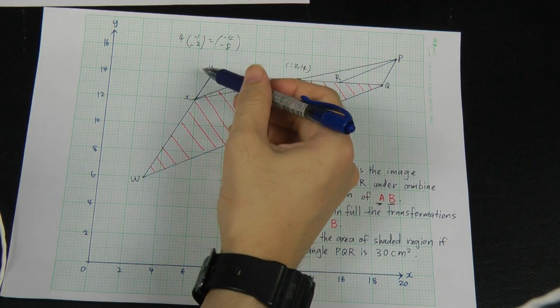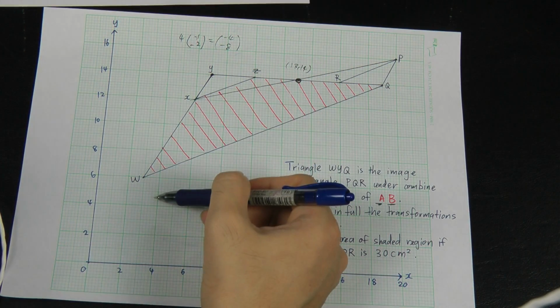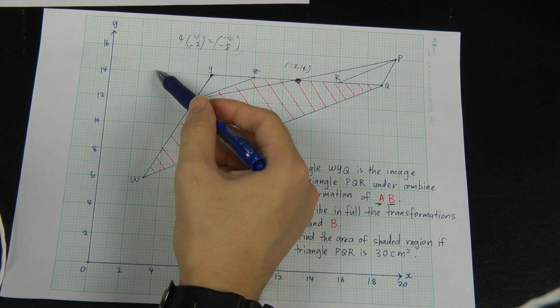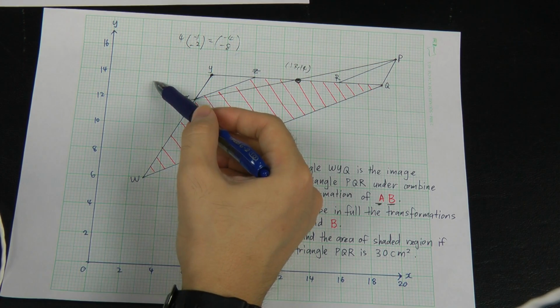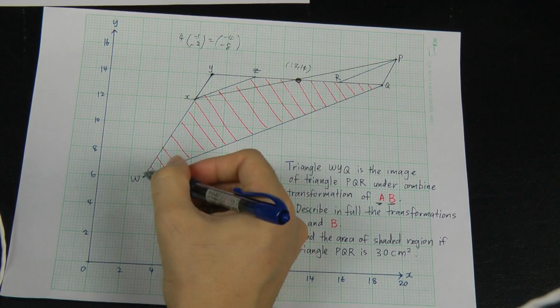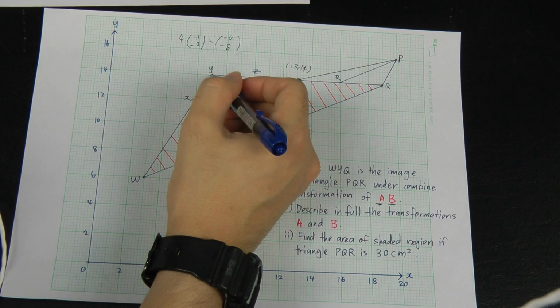So from the center point to W, I should move 4 units here and then move 8 units down. So you see 1, 2, 3, 4, and then 1, 2, 3, 4, 5, 6, 7, 8. Exactly. So obviously my skew factor is 4 and the center point is Y.